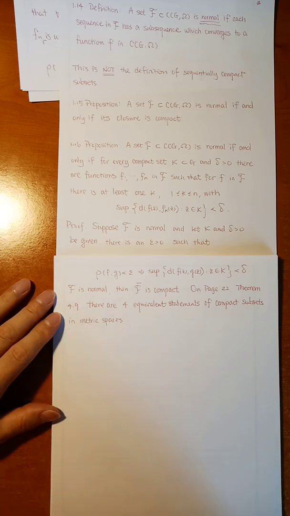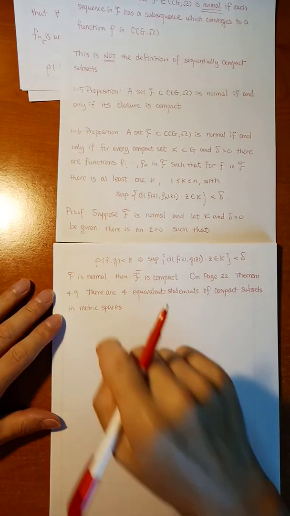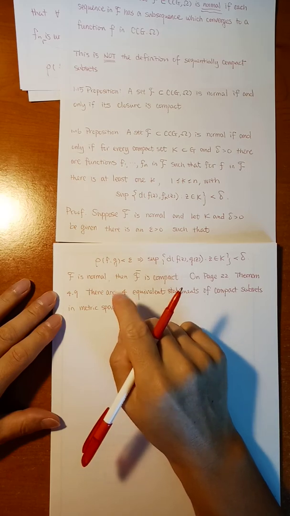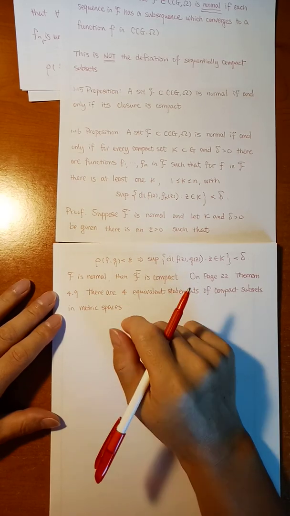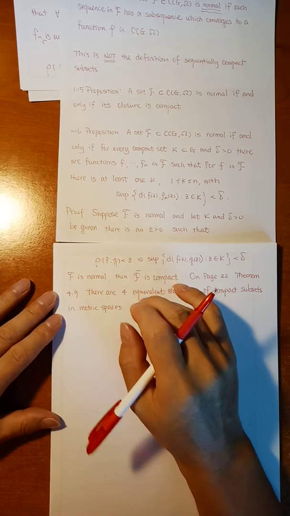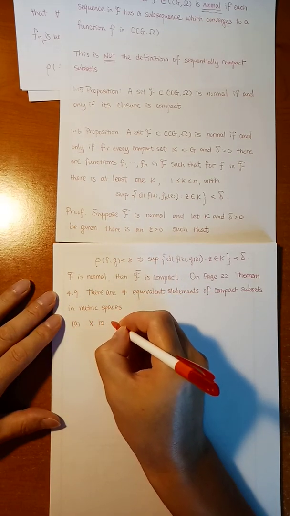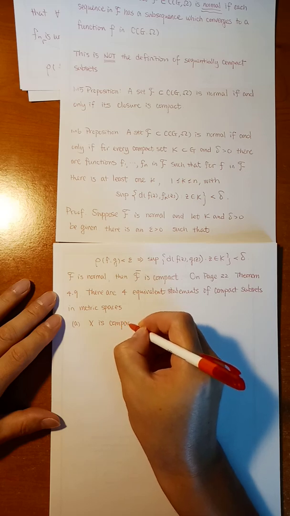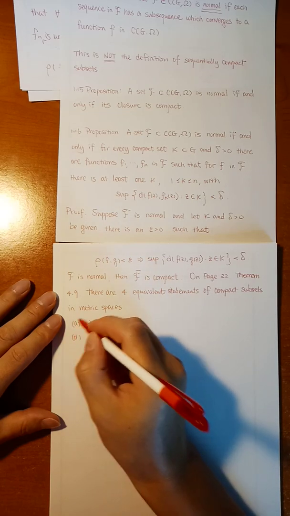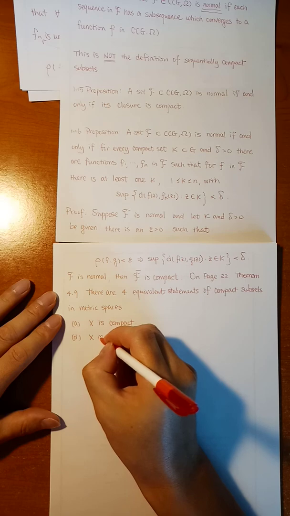Okay, so you have to review this part. One of them, part A and part D. A means K is compact. D means X is compact. Part A, X is compact. Part D, it says X is complete. They are equivalent.